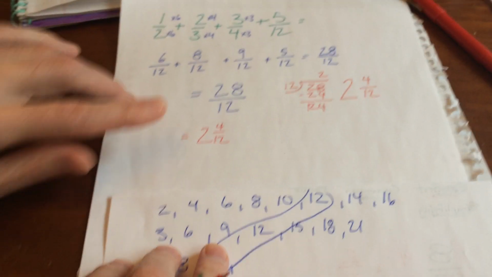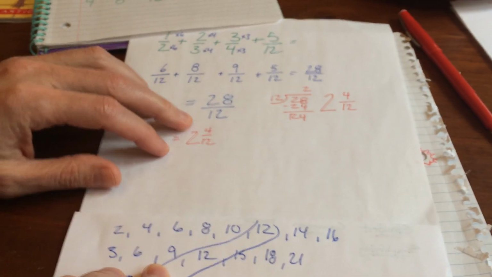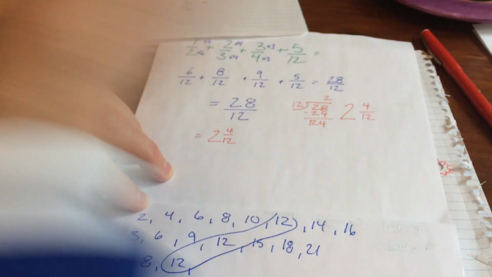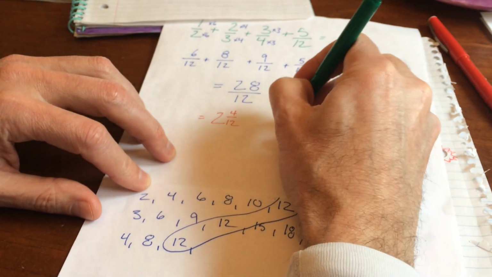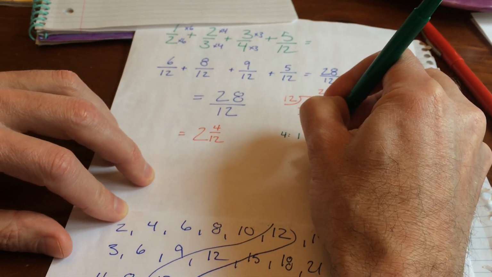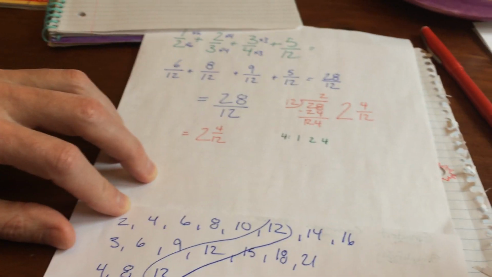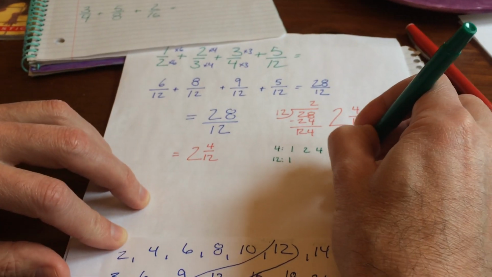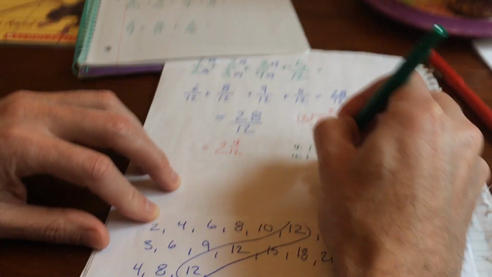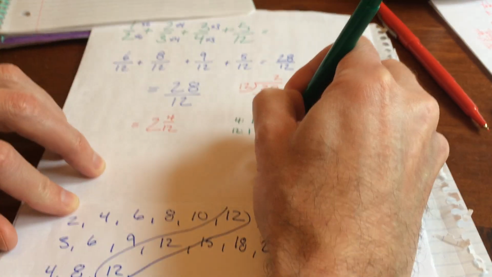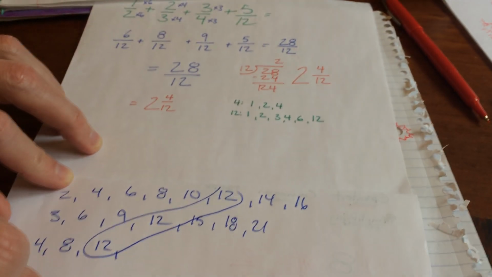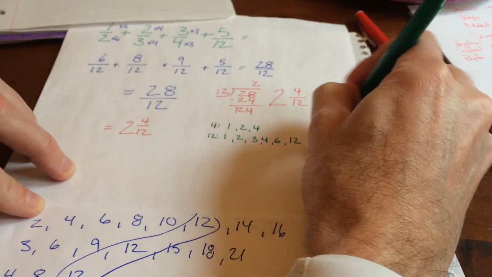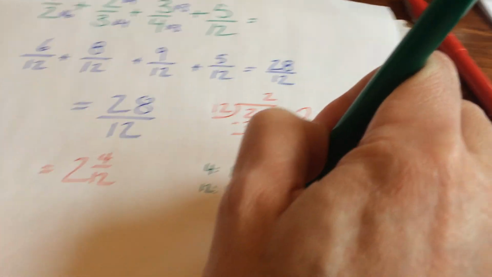And we're not done yet. We can simplify it. So I take this number, and now I'm going to try to find the greatest common factor. So I got the factors of 4: 1, 4, 2, and 2, right? And then my factors of 12 are 1, 12, 2, 6, 3, and 4. Now, I'm looking for the greatest common factor. Greatest common factor. And the greatest one here is 4.